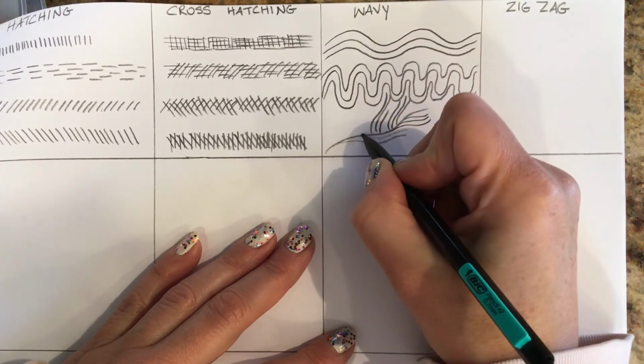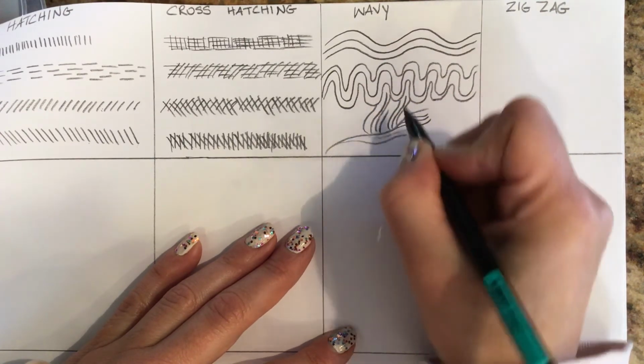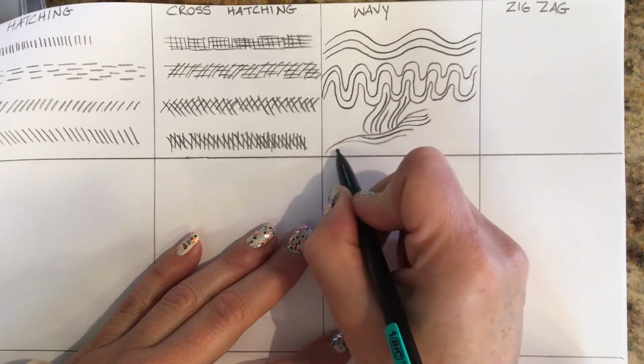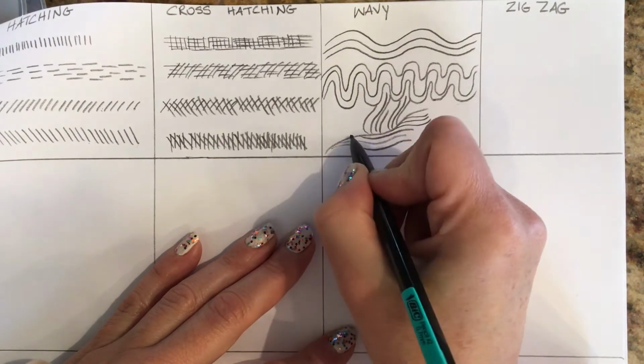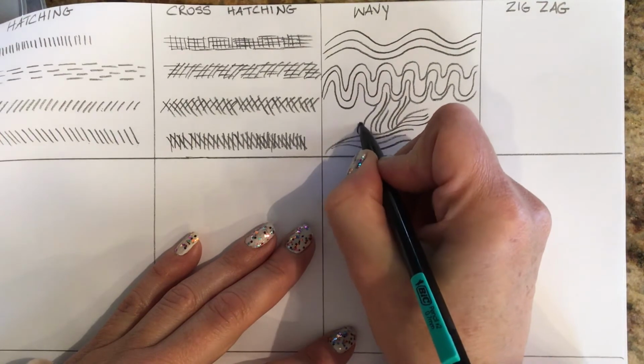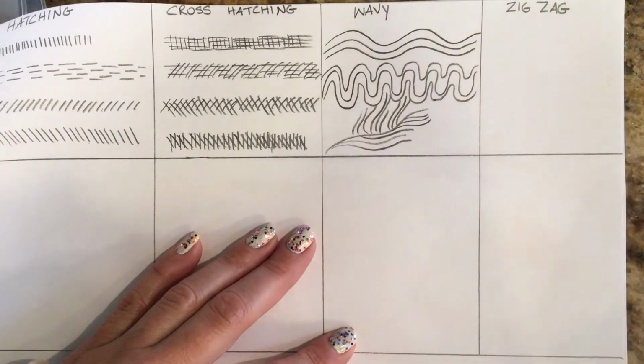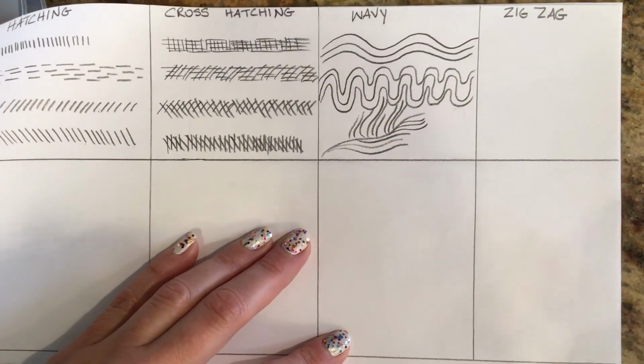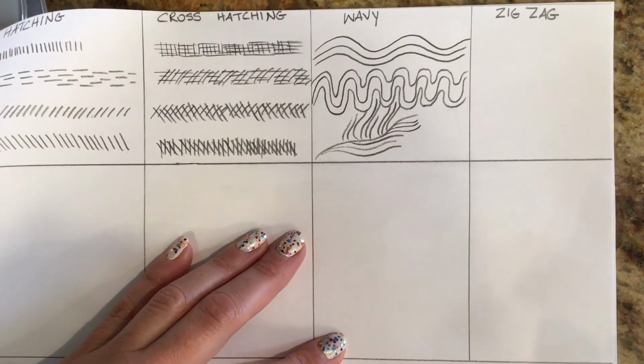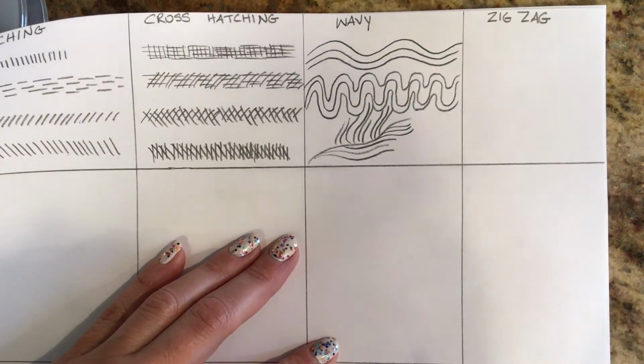Pattern work is key in this. A little darker. You could always go back and add more. I think that kind of looks like a feather a little bit. Okay, so there you go. You have your wavy lines that show this kind of texture.